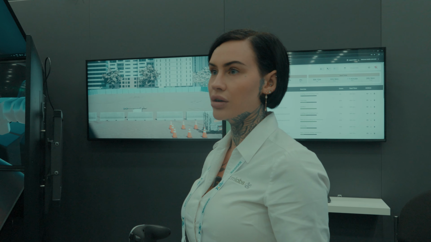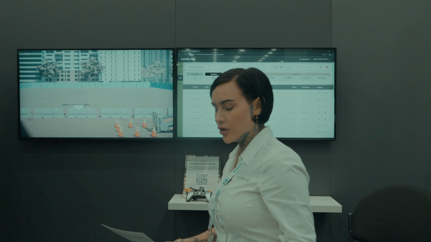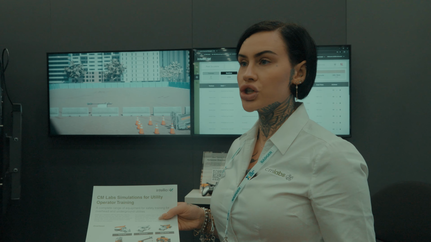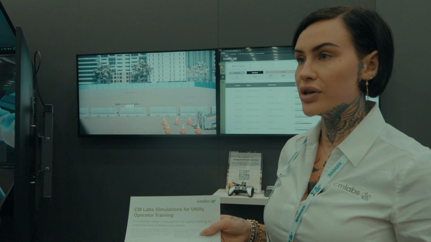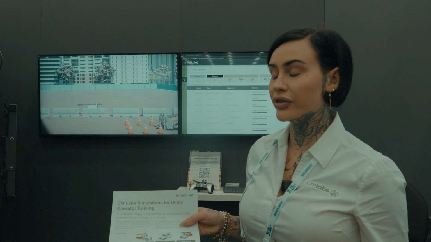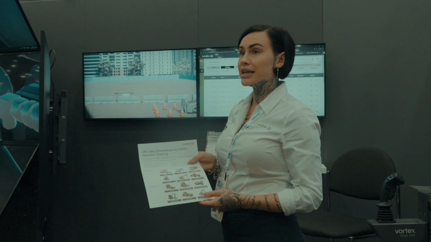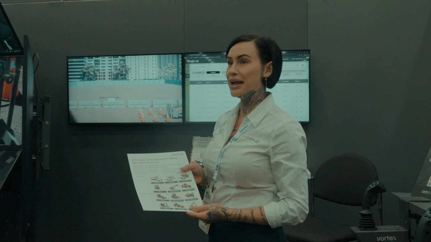Very cool. Yeah. We have different platforms that we run on. And we've got about 22 different machines that we offer as well. So anything in construction, utilities, and ports. We've also got port simulators that we offer. But yeah, we're currently at 22 machines and growing.